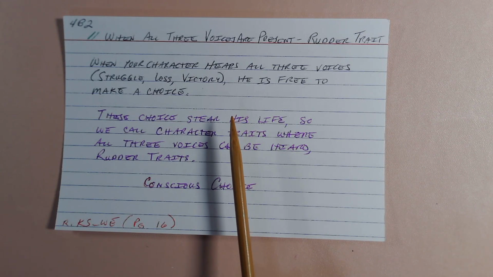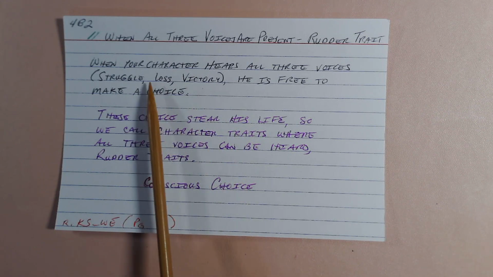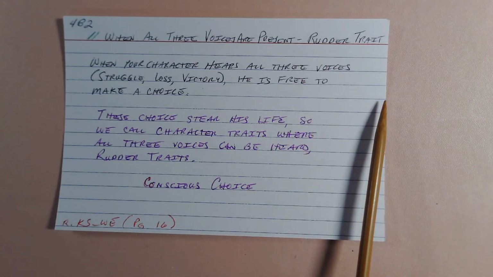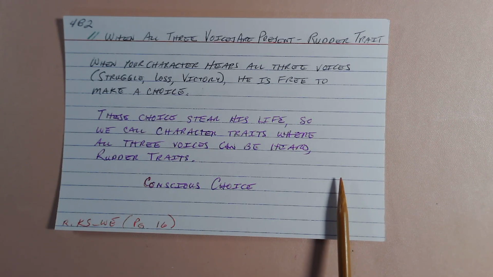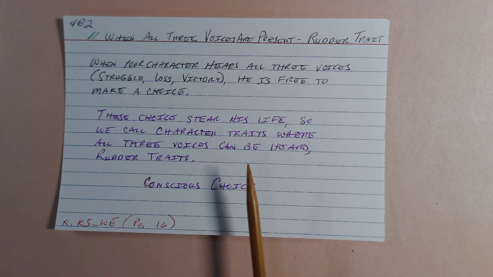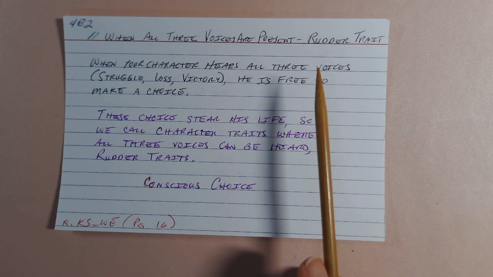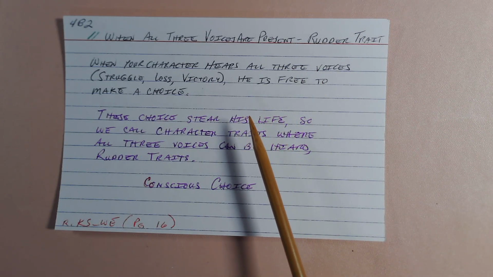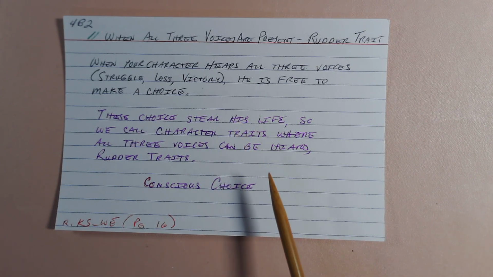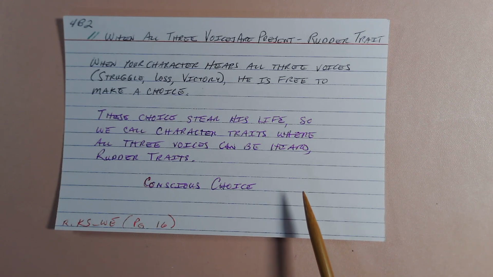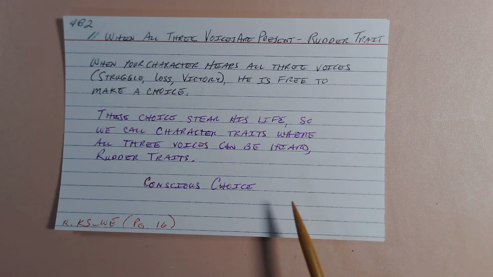So that's going to be something to look forward to. But right now we're looking at the case where all 3 voices are present and the character is aware of the fact that he's actually making a decision. Because those decisions steer the boat, if you will, if the boat is the course of your character's life, the story that you're writing, those decisions that your character makes are going to drive your story. They're going to be enormously powerful for controlling the direction that your character is going to go in.